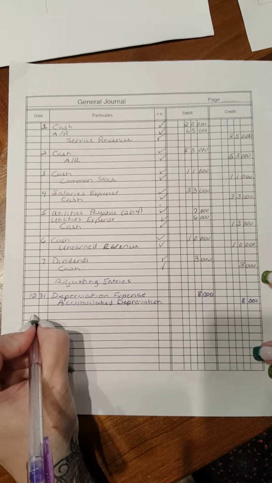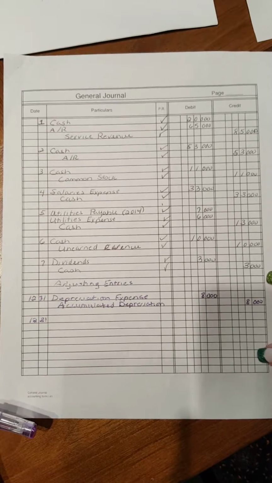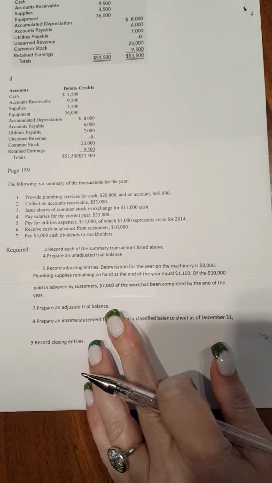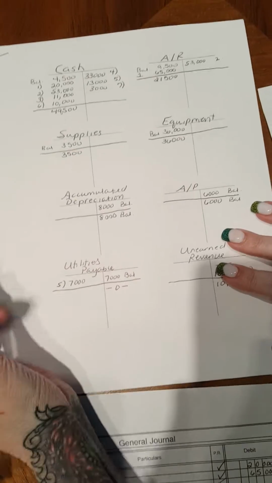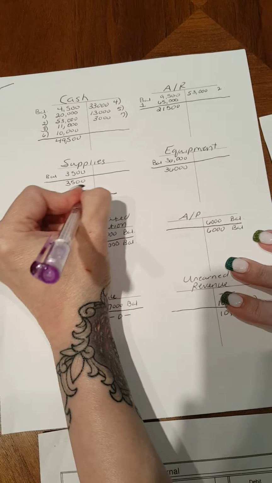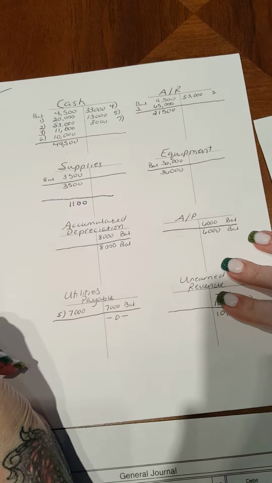The second adjusting entry tells me that plumbing supplies remaining on hand at the end of the year equal $1,100. So we're going to look over here at the T accounts, and you can see that my current balance in supplies is $3,500, and I need to have a corrected balance of $1,100 in that account.